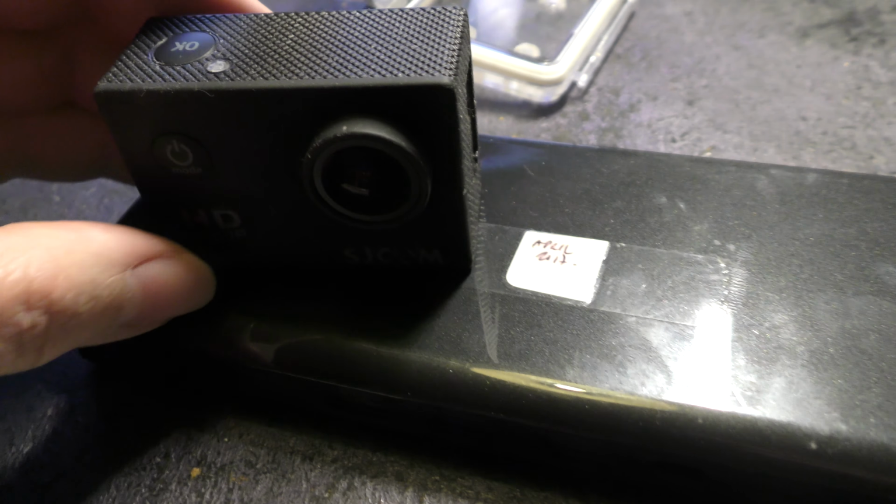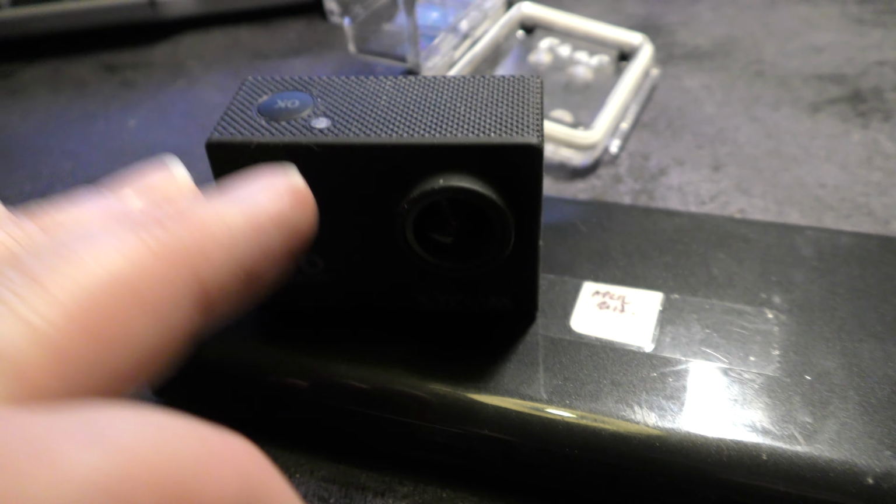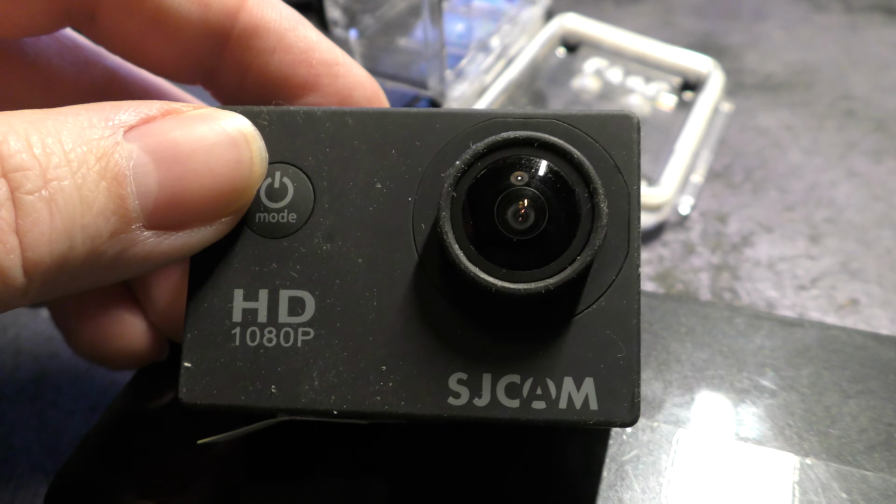Anyway, there you go. That's how to remove the audio from a video made on an SJCam.